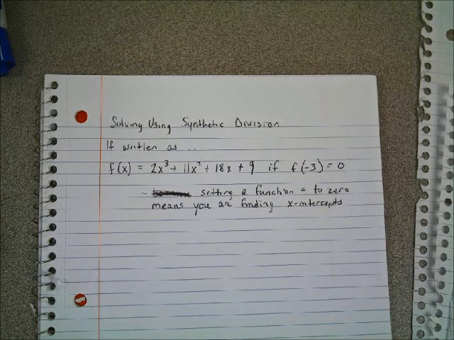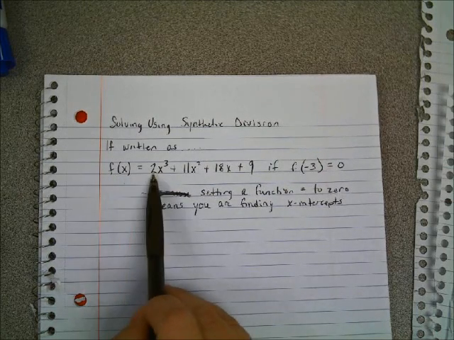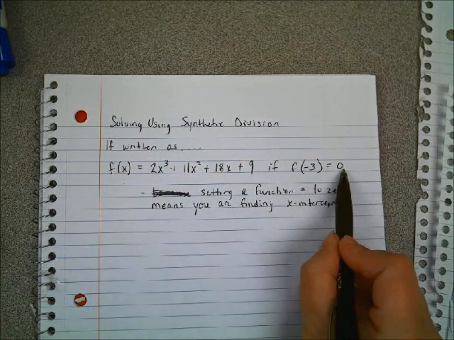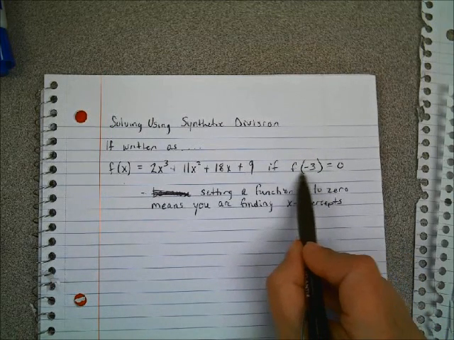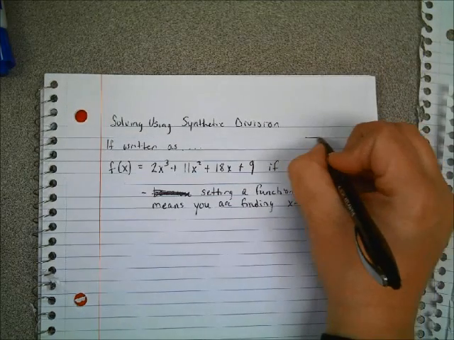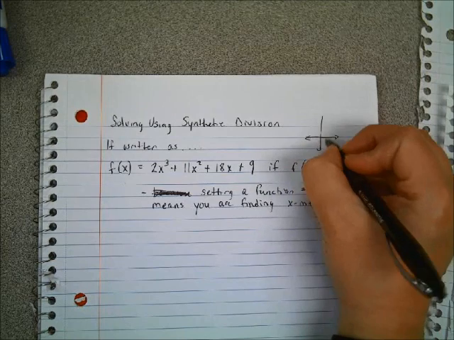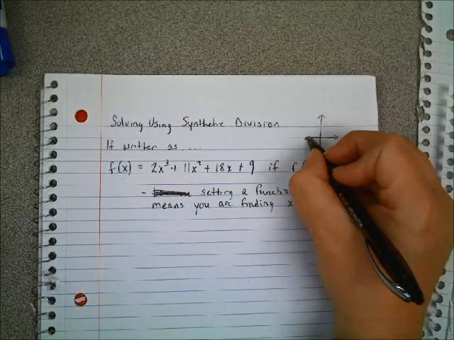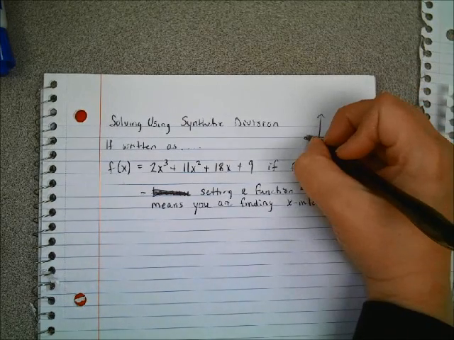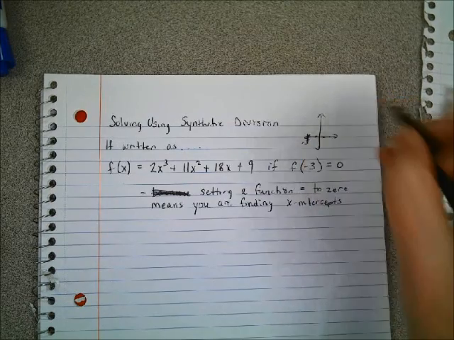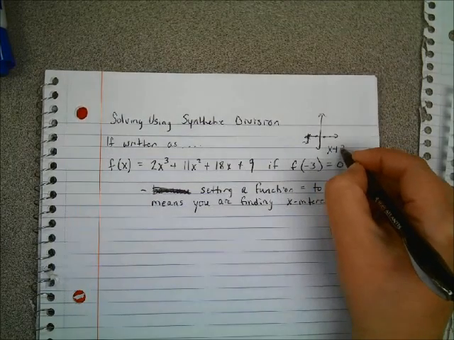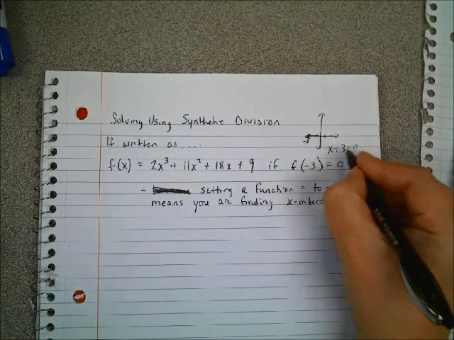Notice this time I have function f of x equals this polynomial, if f of negative 3 equals 0. This f of negative 3 equal to 0 is kind of like having y equals 0. And if you'll remember, all the places where y equals 0 are going to be our intercepts. So if f of negative 3 equals 0, that means that negative 3 is one of my x-intercepts. And if negative 3 is one of my x-intercepts, then that means that x plus 3 is one of the factors, because x plus 3 equals 0 gives me negative 3.